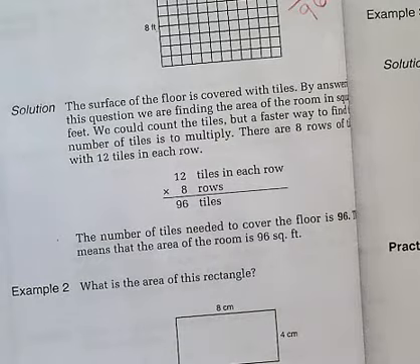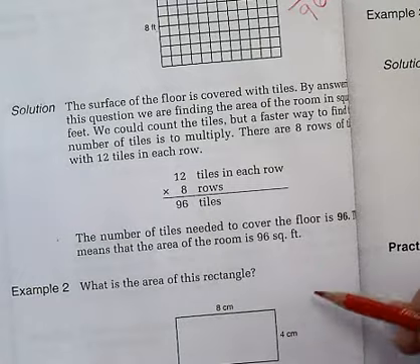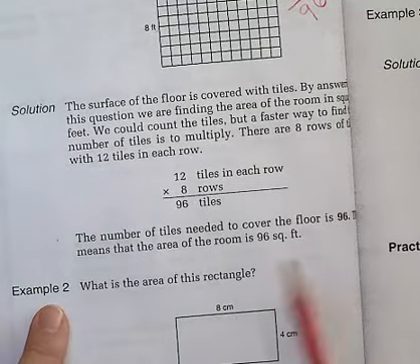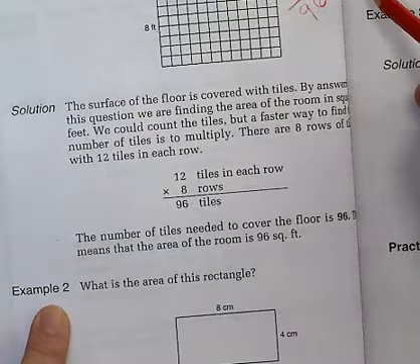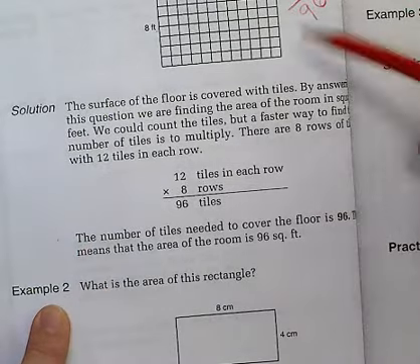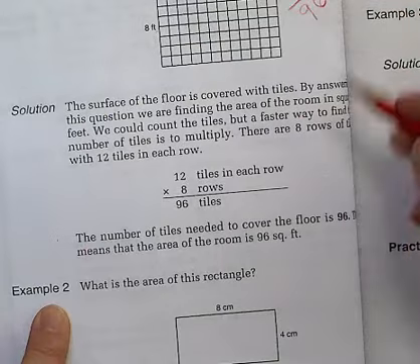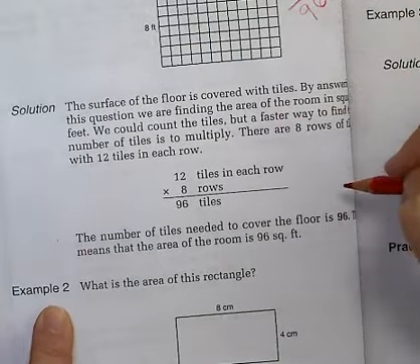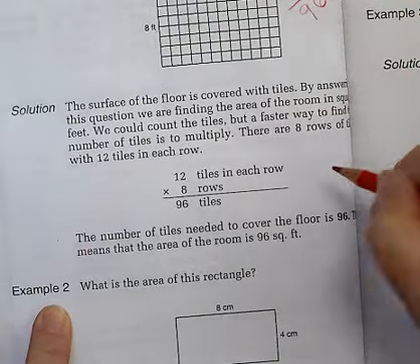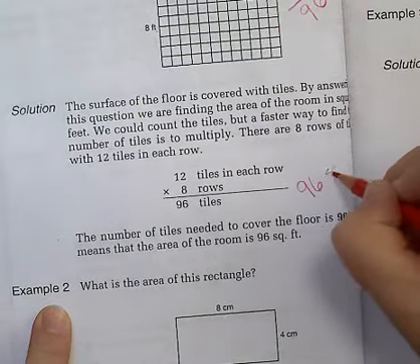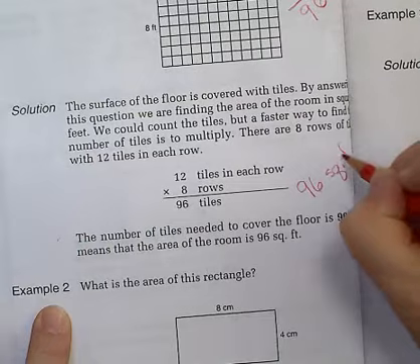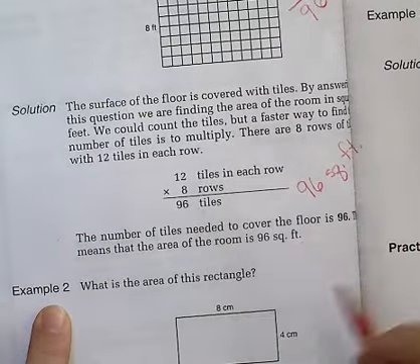Let's look down at example 2. Oh, before we do that, let's go back to example 1 again. We need 96 tiles to cover a floor this big, and if I were to ask you what is the area of the floor, you would say it is 96 square feet. And again, you may use abbreviations just like you see here.